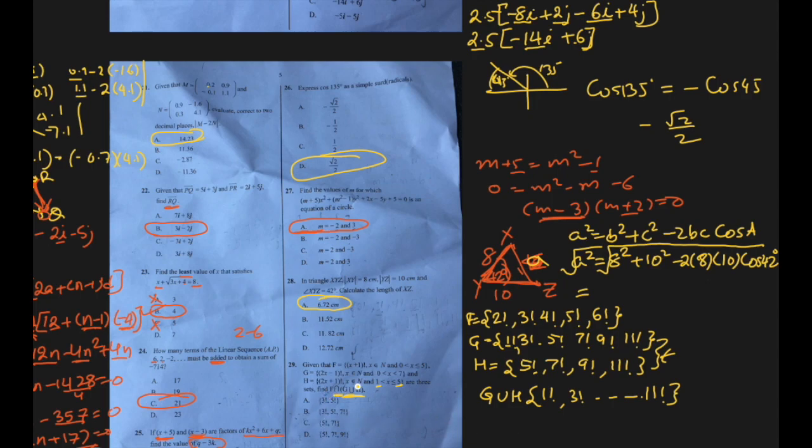Intersection means what is common with F. So 2 no, 3 yes, 4 no, 5 yes, and that's it. So it will be 3 factorial and 5 factorial. A is the solution.